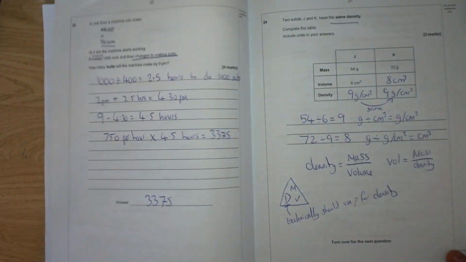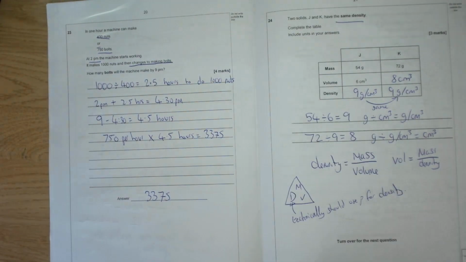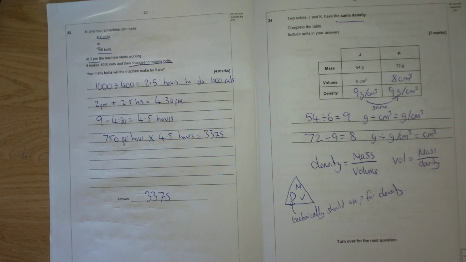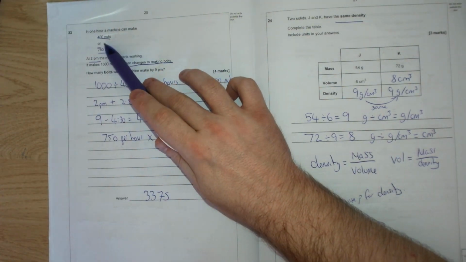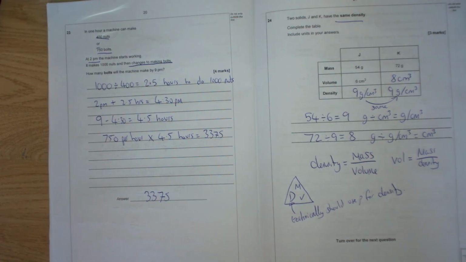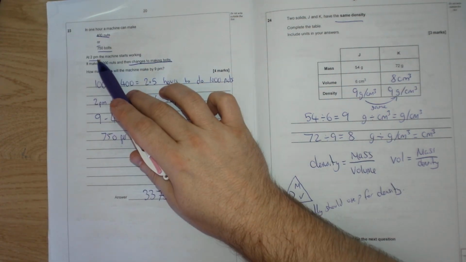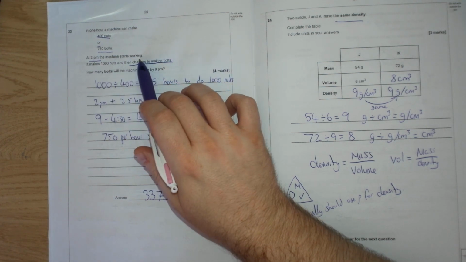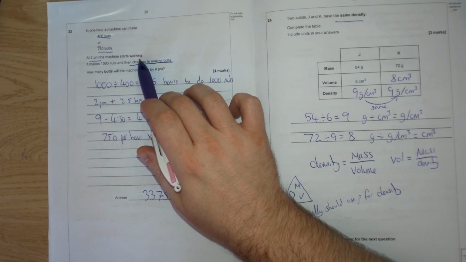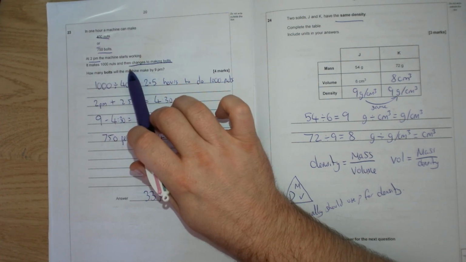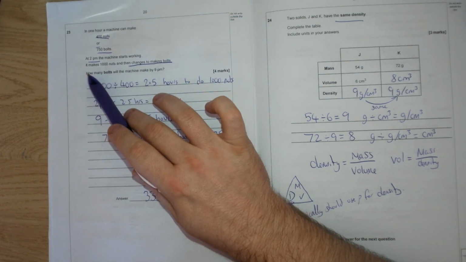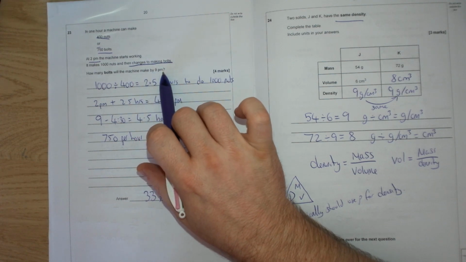Right, next one. Question 23, nearly there. In 1 hour, a machine can make 400 nuts or 750 bolts. Again, this one's really key just to read the question fully. At 2 p.m, the machine starts working. Not sure why they start at 2 p.m, it's quite late in the day to start working. It makes 1,000 nuts and then changes to bolts. How many bolts will the machine make by 9 p.m?